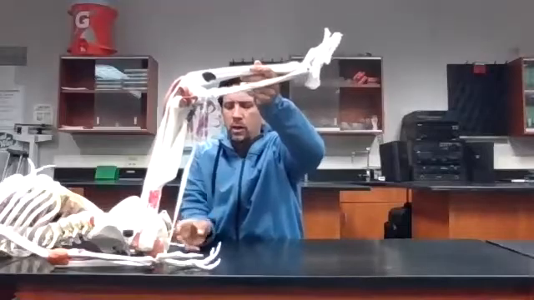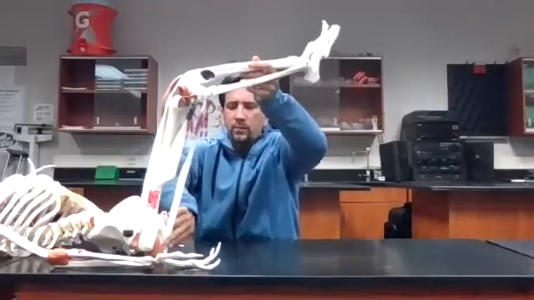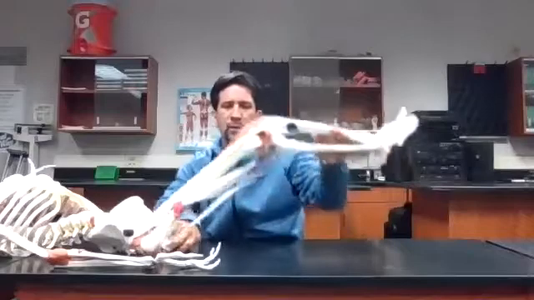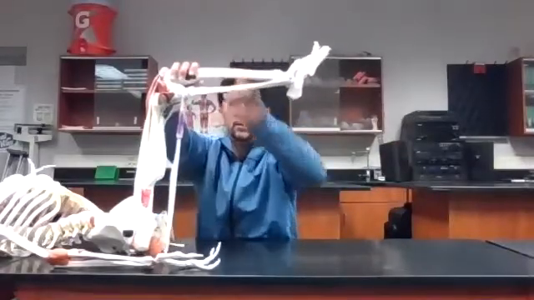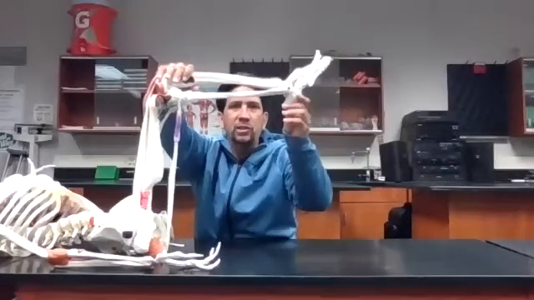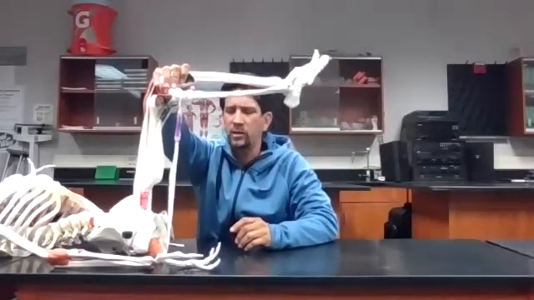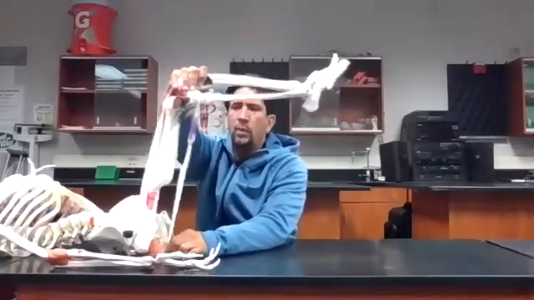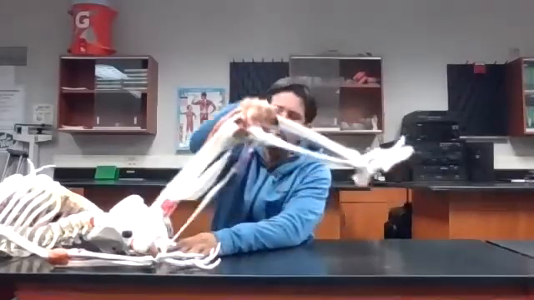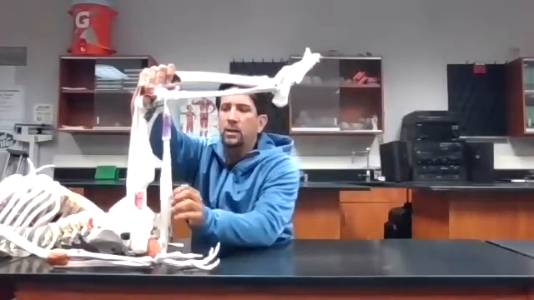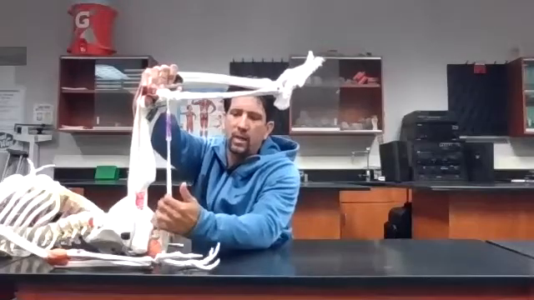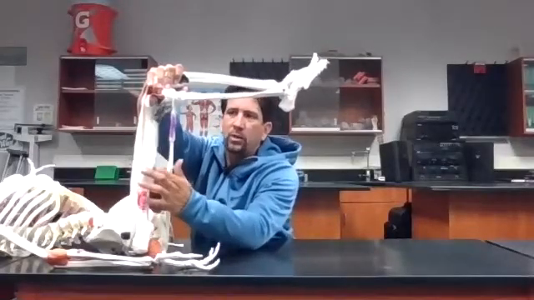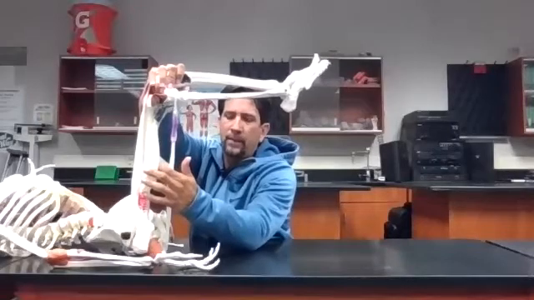As we flex the hip while the knee is still flexed, this does stretch the hamstring. You can't really tell, but the tape stretches a little bit, though it is very loose, not very taut.